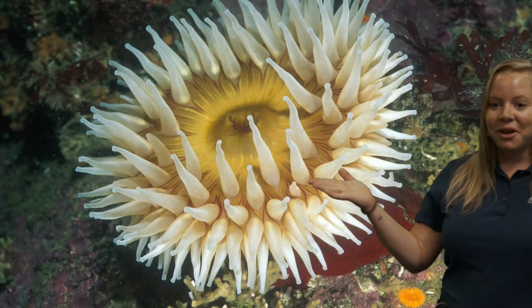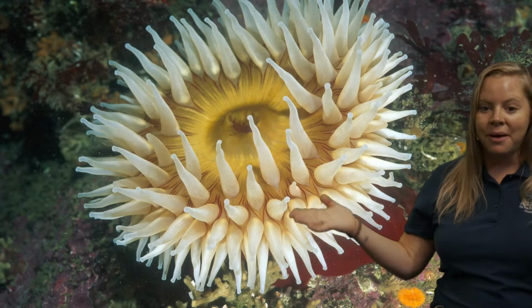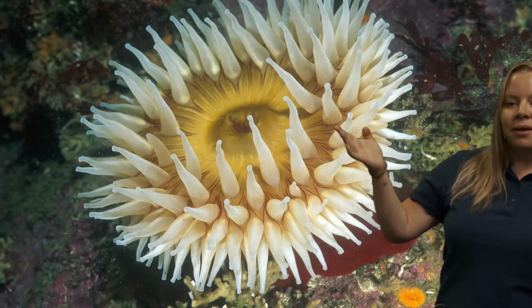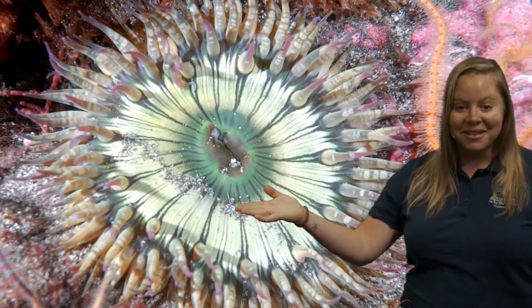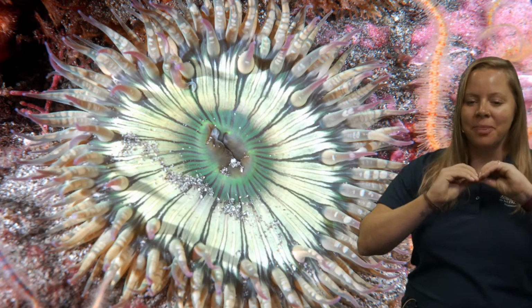So here's a great picture of the tentacles of the anemone. All around the outside, its body is a circle. We have tentacles around the outside of the circle, and then we have its mouth in the center. So this is just a great adaptation for using those stinging cells that they have. So they bring that food right on in.